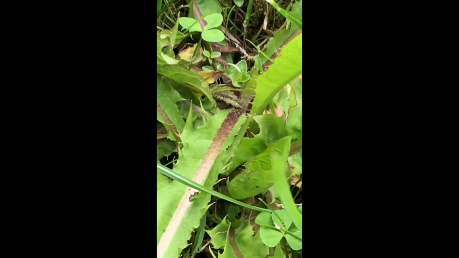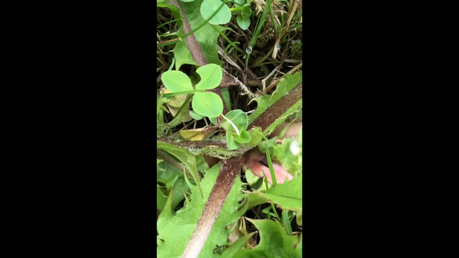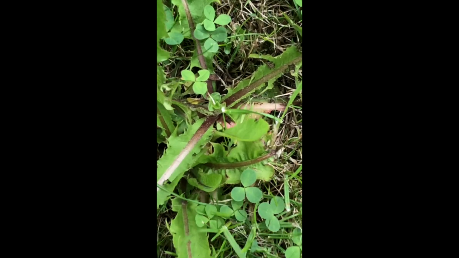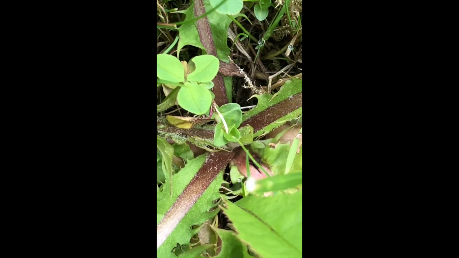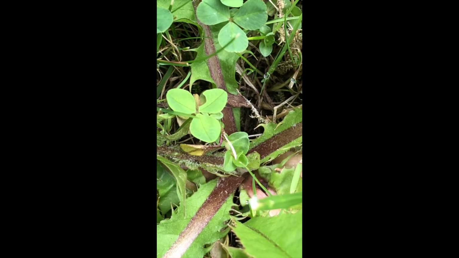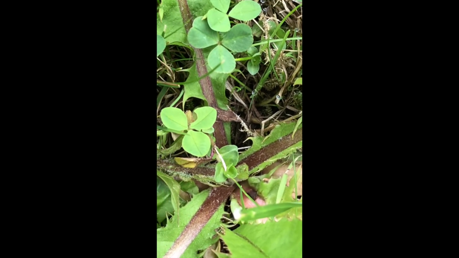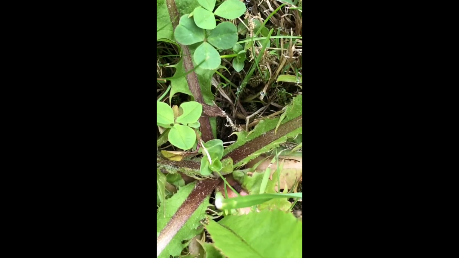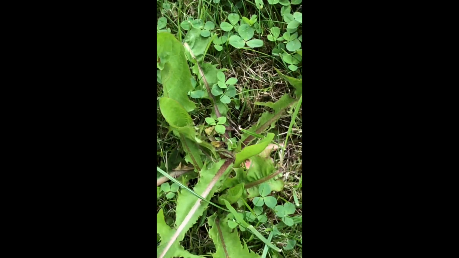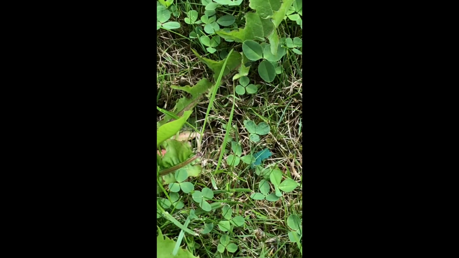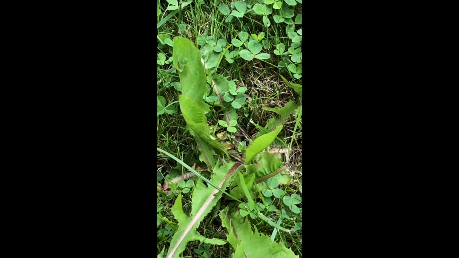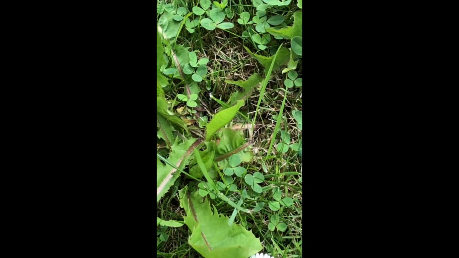This one hasn't got a flower, but you can see the rosette of leaves that it has and the point at which they all arise, and it would produce a yellow flower, and then when that's finished pollinating, it then turns into the little parachutes that you can take and then blow. It's quite good fun. I used to do it as a child.